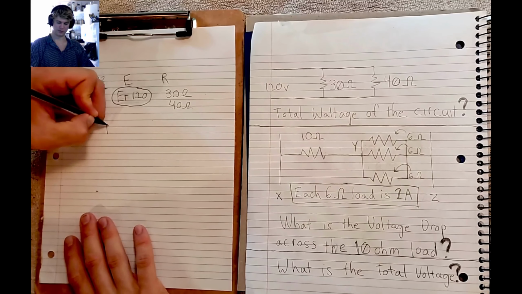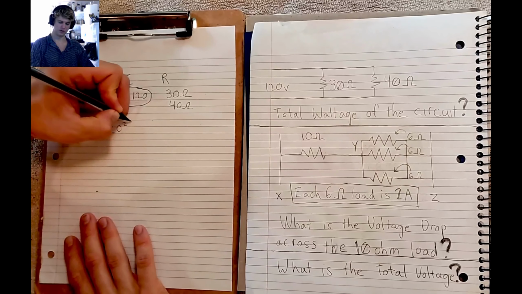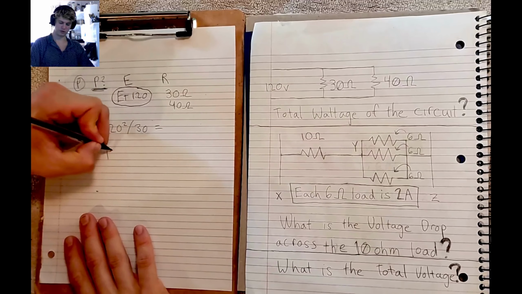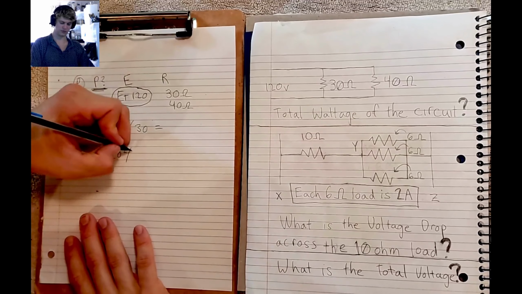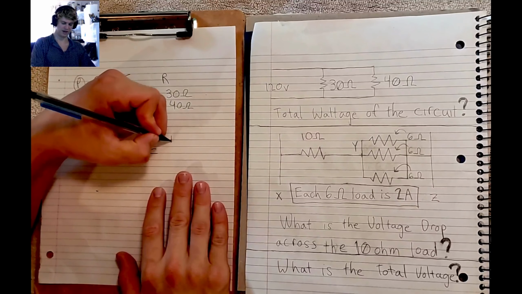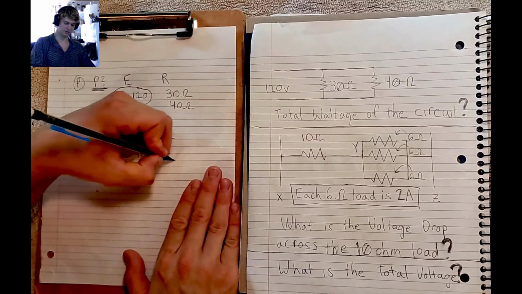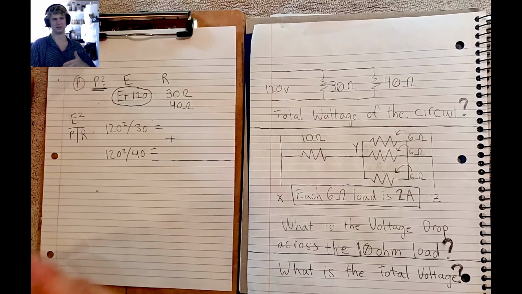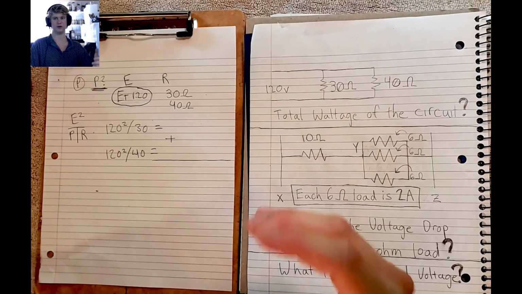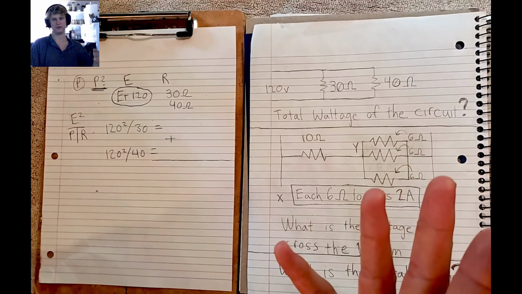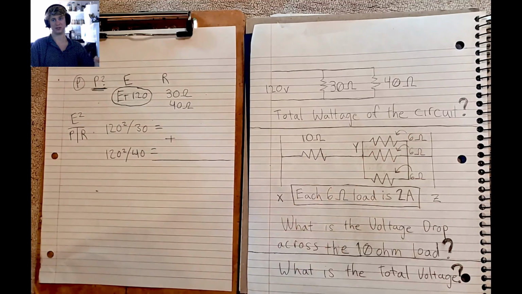So this is how I'm going to do it. I'm going to think 120 squared over 30 equals one number. Then I'm going to think 120 squared over 40 equals another number. Those two numbers, I'm going to add them together, and that will create my total power. Like I explained in my series versus parallel circuit video, whether you're in series or parallel, it doesn't matter. You can figure out the individual power of each of your resistors and add them together to find your total power.